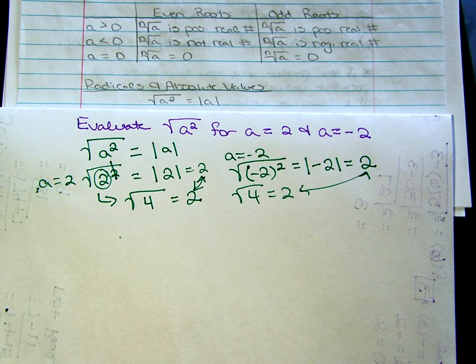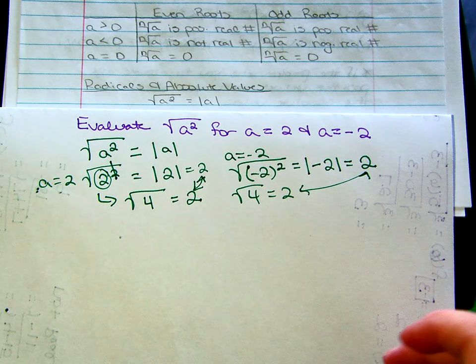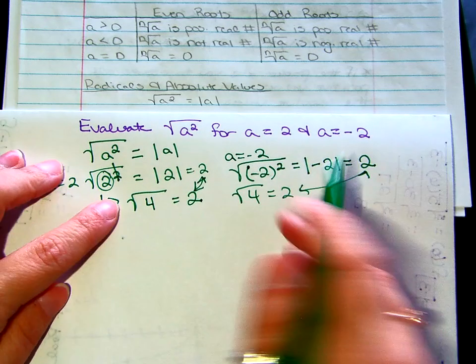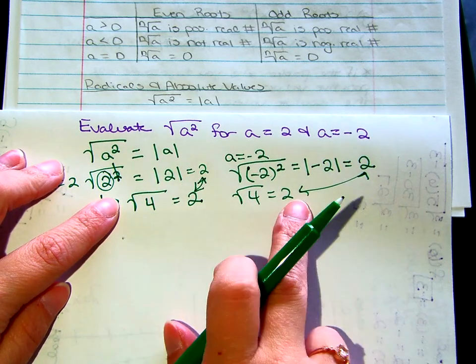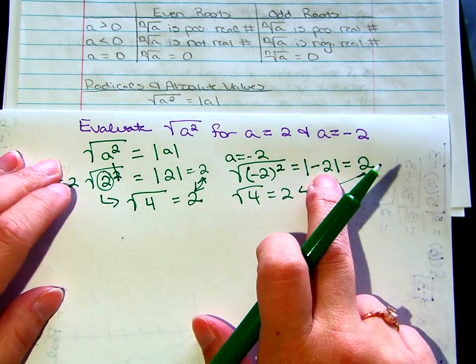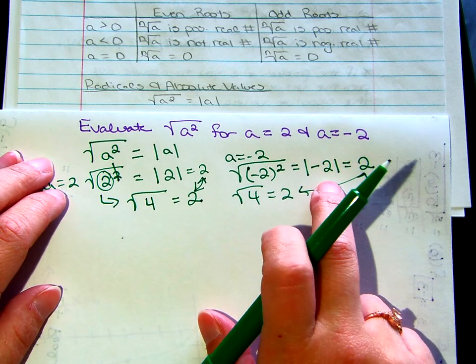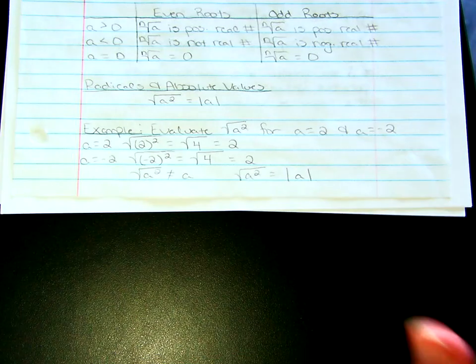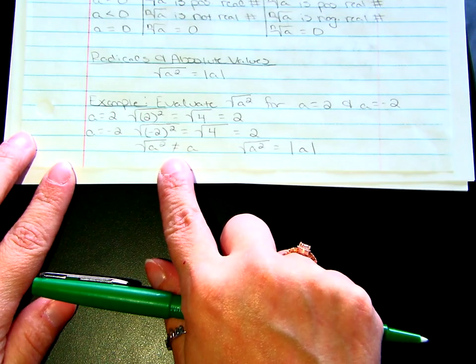So one thing that I want you to see here, notice that we got the same answer out, but our a's were very different. We had a is 2 and a is negative 2. So it's important to note that the square root of a squared does not equal a every time. The square root of a squared is going to equal the absolute value of a, because it didn't equal negative 2 when we did the negative 2 here.